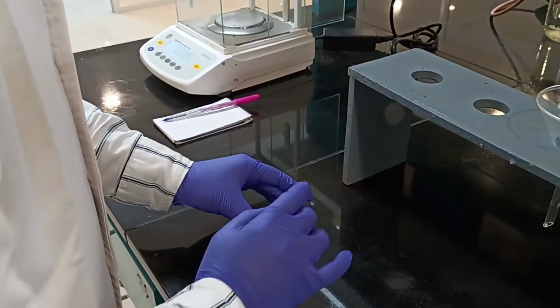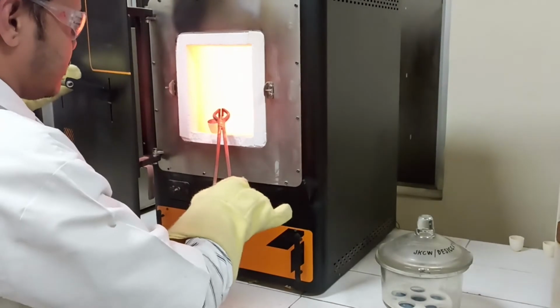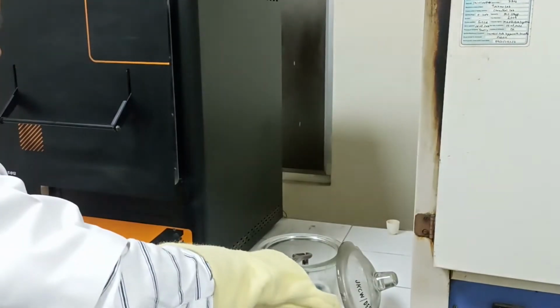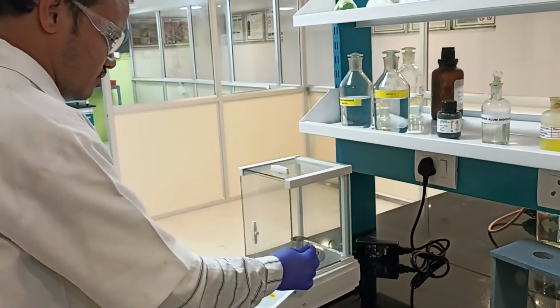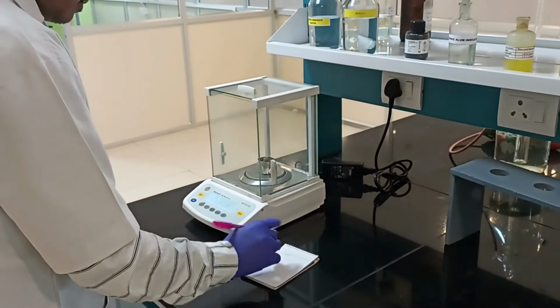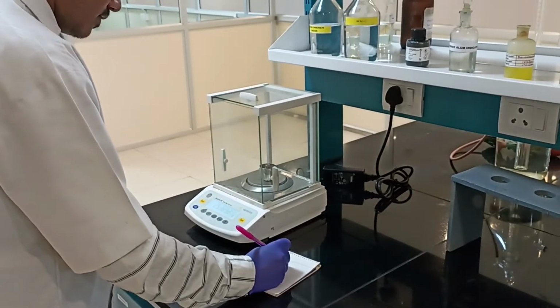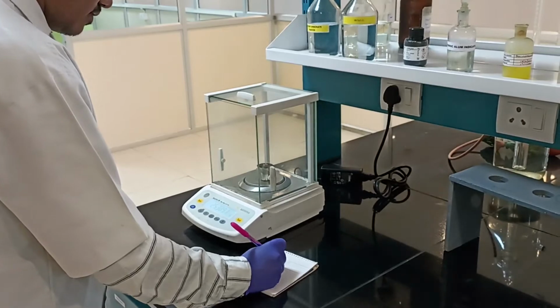Then ignite residue in pre-baked crucible at 850 degrees Celsius. Cool in a desiccator and bake the residue. Sulfuric anhydride percentage is then calculated from the crucible weight difference multiplied by 34.3.